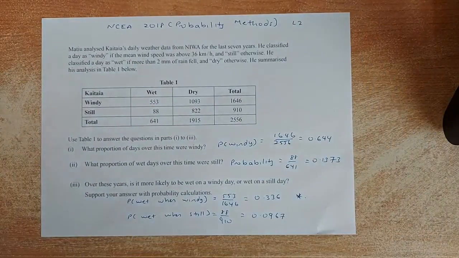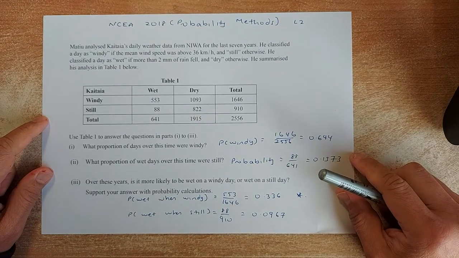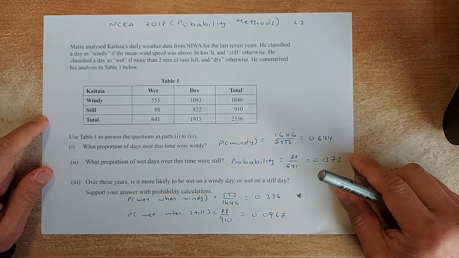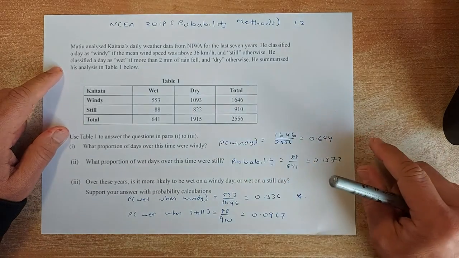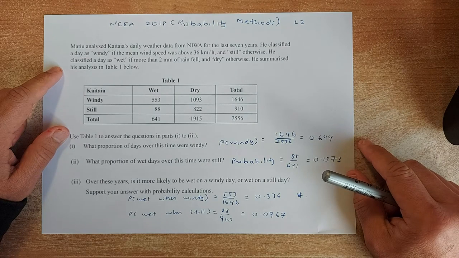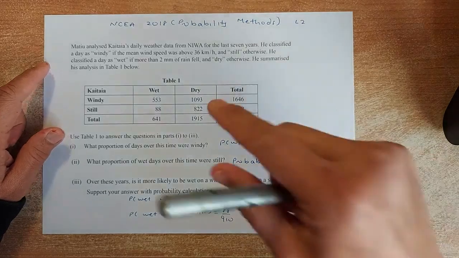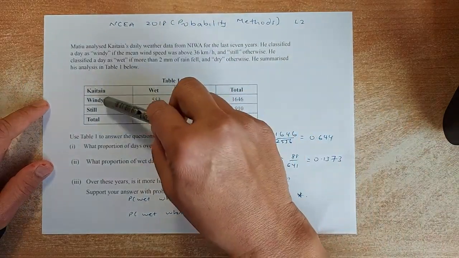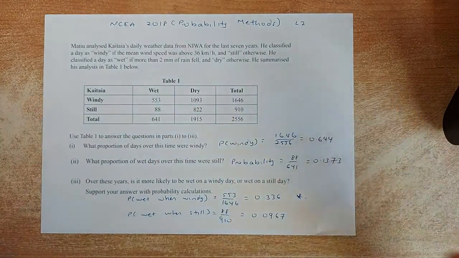Level 2, the probability paper is called Probability Method, and we shall look at it now. Matthew analyzed Kaitaia's daily weather data from NIWA for the last 7 years. He classified the day as windy if the mean wind speed was above 36 kilometers per hour, and still otherwise. He classified the day as wet if more than 2 millimeters of rain fell, and dry otherwise. He summarized the analysis in the table below: wet or dry, windy and still. Again, the row total is given, the column total is given, so your job is done.